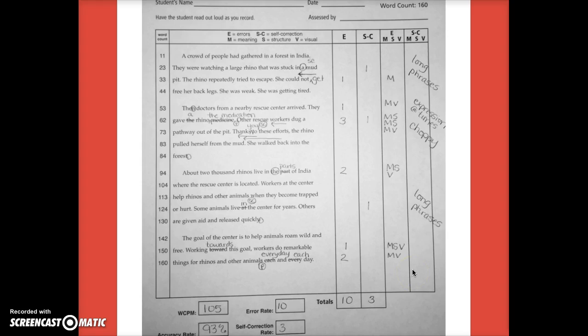So, in looking at it, she did have longer phrases. She read very quickly, and then when she would get stuck, she would repeat to get herself going again. There was expression at times, then there were parts where she would get stuck, and so then it would become choppy, and then she would get going again where it was longer phrases. So she had 105 words correct per minute.